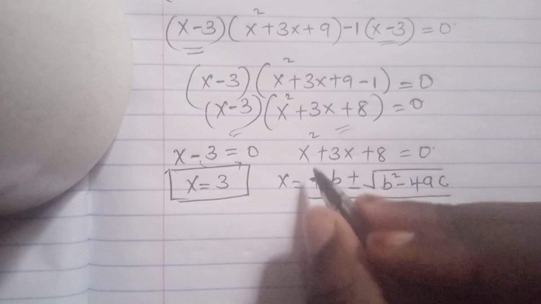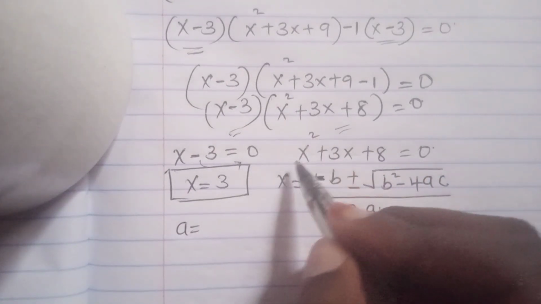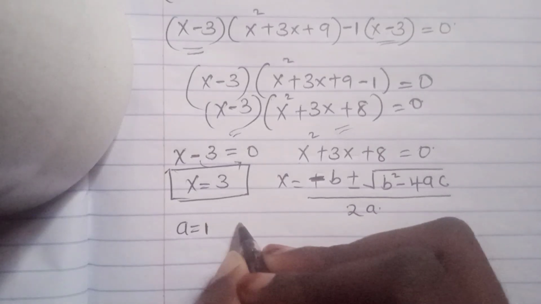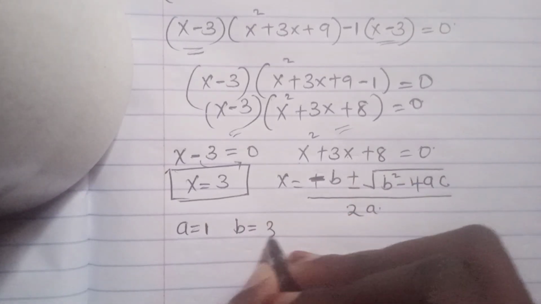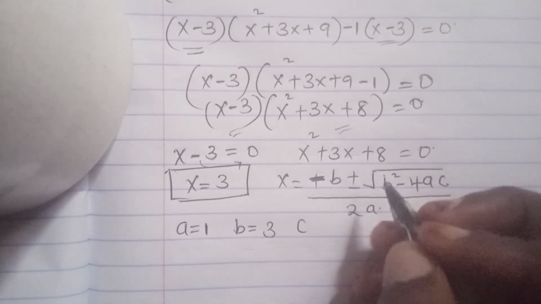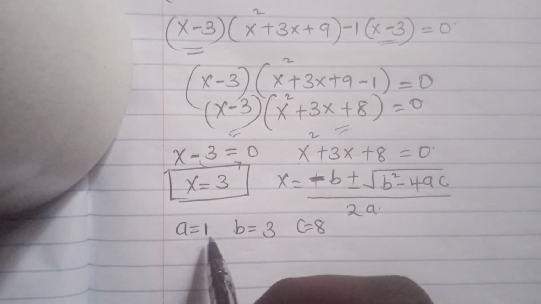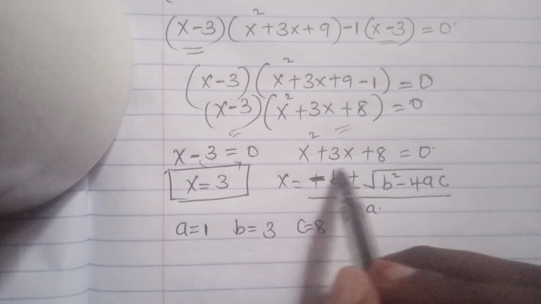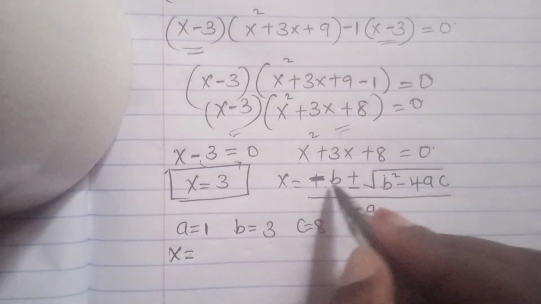So from our equation here, our a is the coefficient of x^2, which is 1. a = 1. b is equal to the coefficient of x, which is 3. c is this constant here, which is 8. c = 8. We're going to substitute these values in our quadratic formula. So x = negative b.